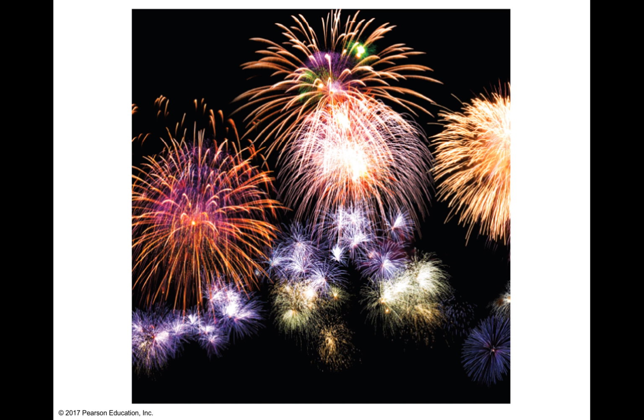I'll just leave you with this then, that when you look at fireworks and you see all these bright colors, really what you're watching is electrons transfer from higher energy levels to lower energy levels. When those fireworks explode, those exothermic reactions release a lot of energy.